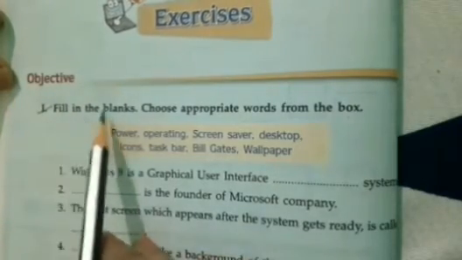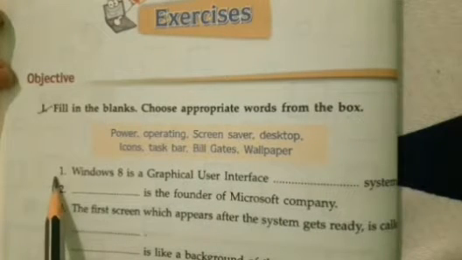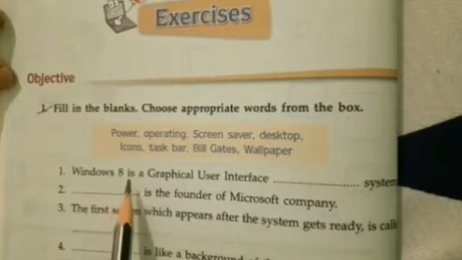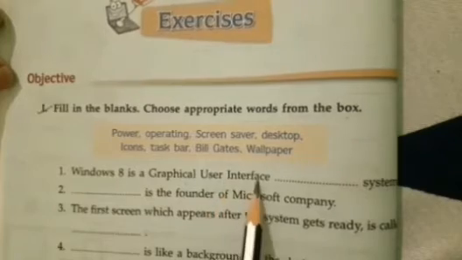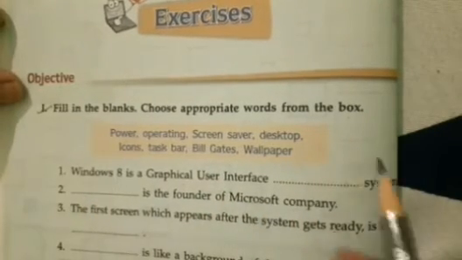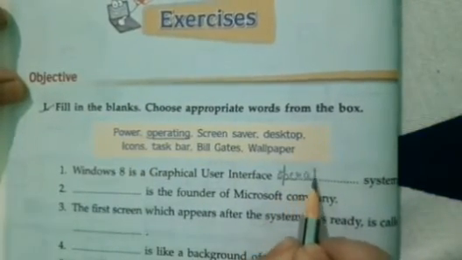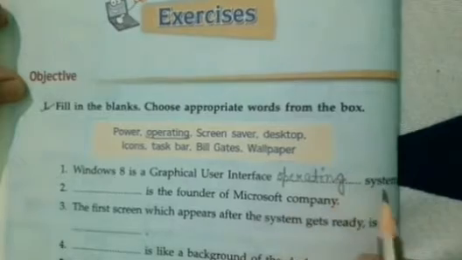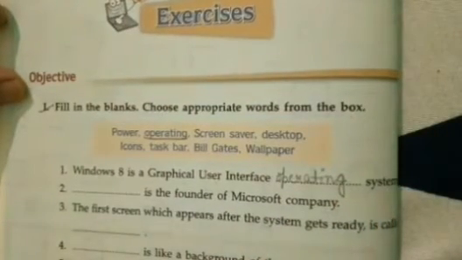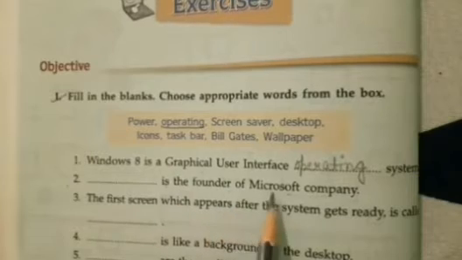Question number 1, fill in the blanks. Choose appropriate words from the box. Question number 1 is, first part is, Windows 8 is a graphical user interface dash system. Now children, you all know that Windows 8 is an operating system. So write down operating here. O-P-E-R-A-T-I-N-G, operating system.